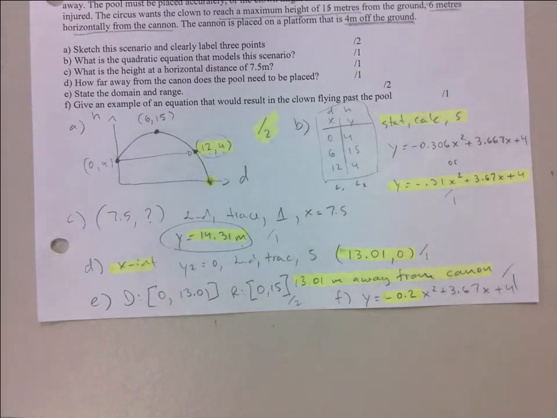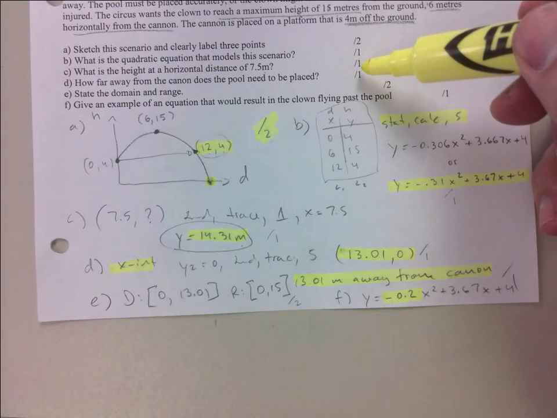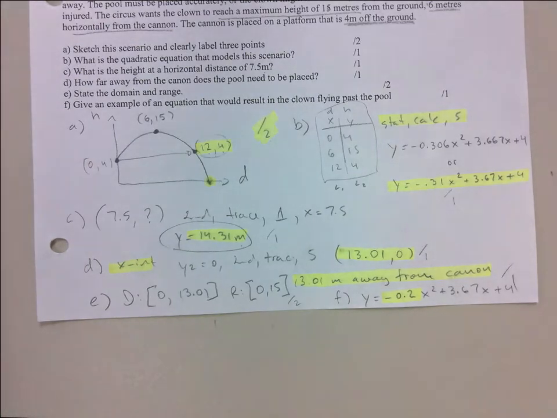Hold on, the bonus. So we have 1, 2, 4, 5, 6, 7, 8. 8 marks for this question. So 5 and 8, we're at a total of 13 already. And the bonus, to be honest, I think I lost my key. I was scribbling somewhere, and I missed it.